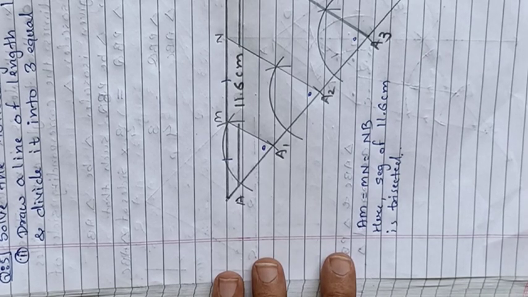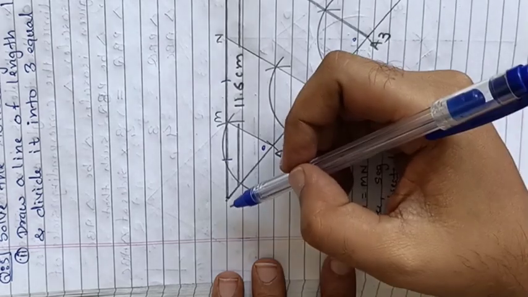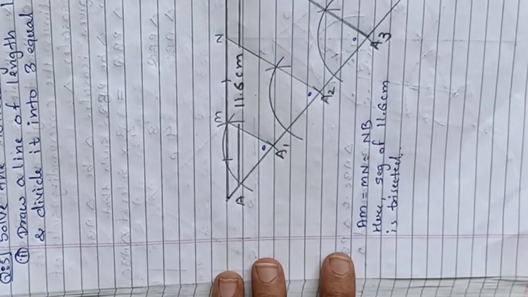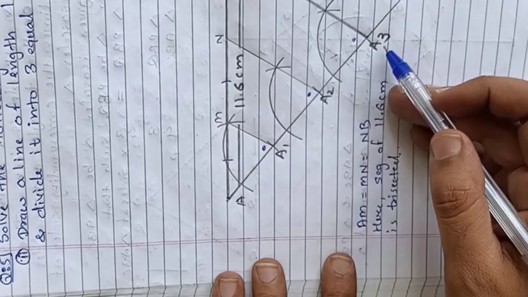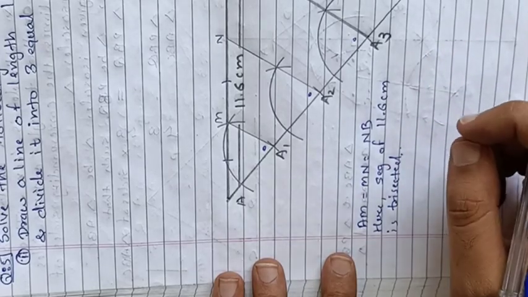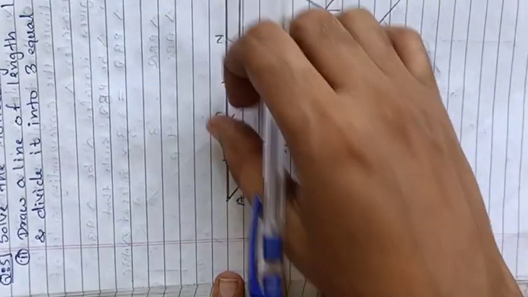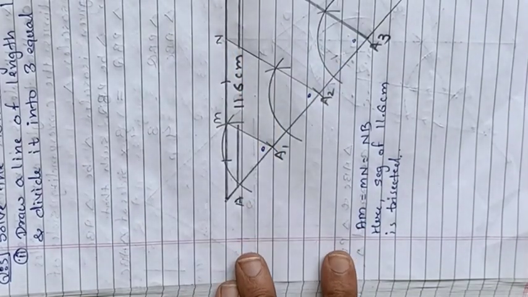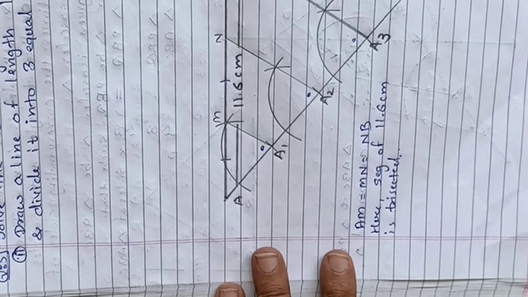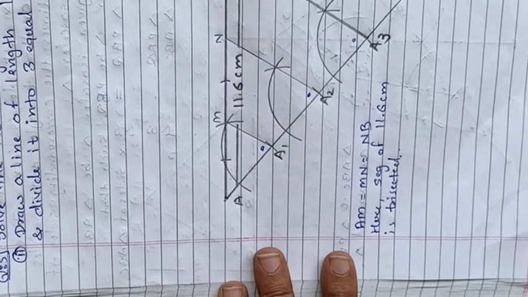So first half a mark for drawing just segment AB of 11.6 centimeter and A1, A2 and A3, this much. Then if you have drawn the remaining 3 angles properly and everything is fine, the remaining 2 marks. So hope you understood this sum. Do total your marks and send me in the group.